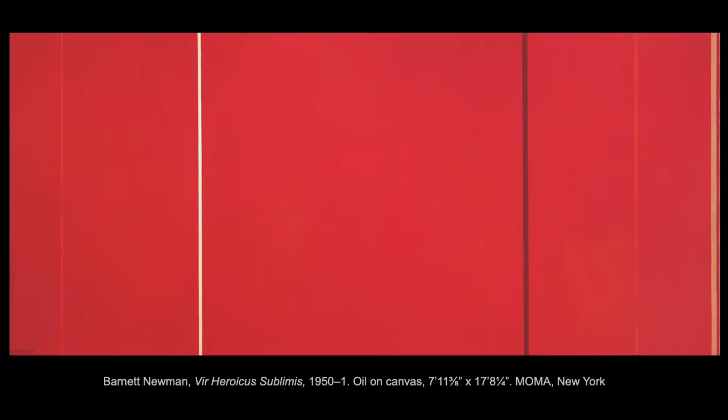In the 20th century, color-field painters liked to use rich, saturated colors. Barnett Newman's Vir Heroicus Sublimis, or Man Heroic and Sublime, shows us that. Newman was interested in the way that colors would react when placed next to each other. His earlier paintings depicted cosmic themes like creation and birth, but then he moved to more abstract compositions in which he relies on value and saturation for visual impact.